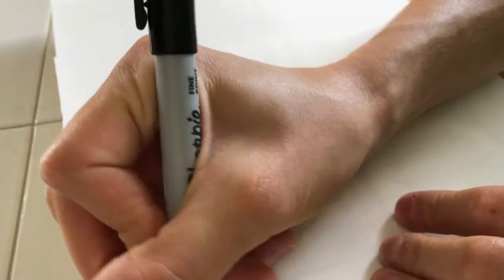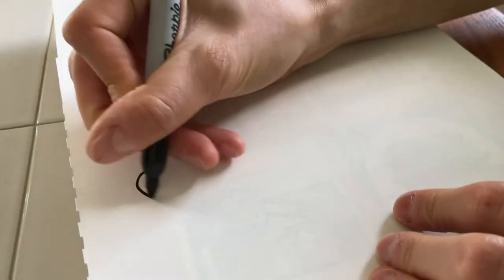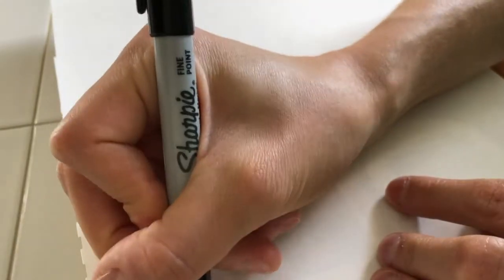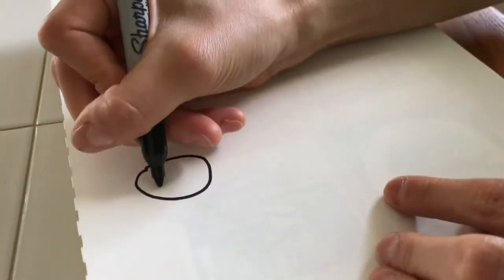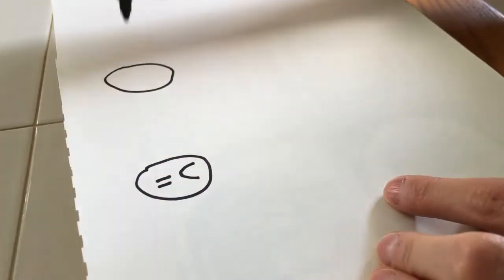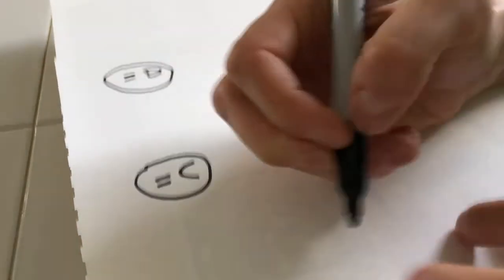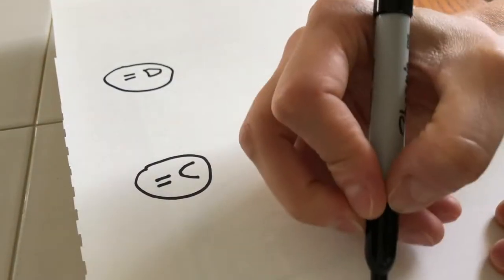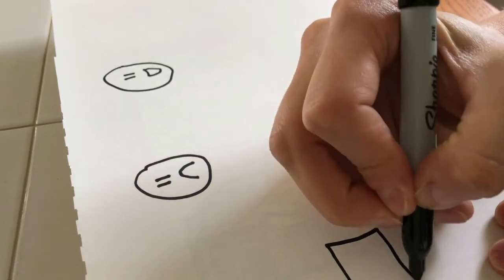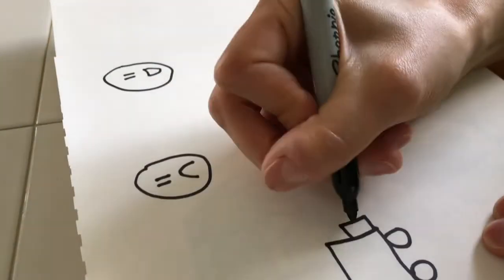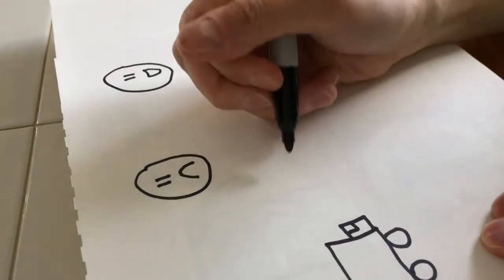Okay, so here I am showing you how to do some quick sketches even if you've never drawn anything before. Draw a couple of circles on a piece of paper, then draw some eyes and draw different shapes for mouths to show different expressions. I'm also going to show how to draw something like a truck or a car. It's basically a small box attached to a big box with some circles for wheels. And then you can add a little window in there.